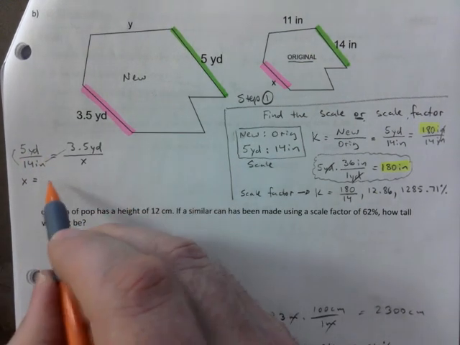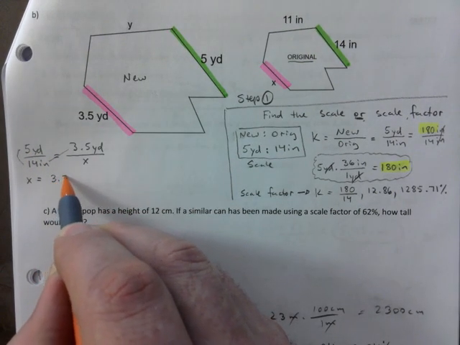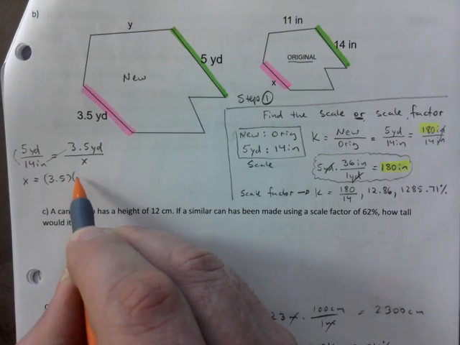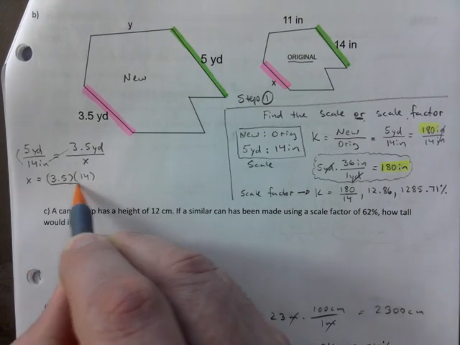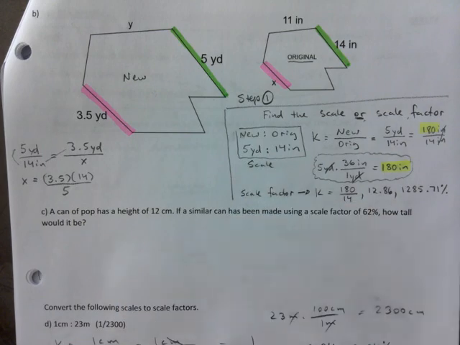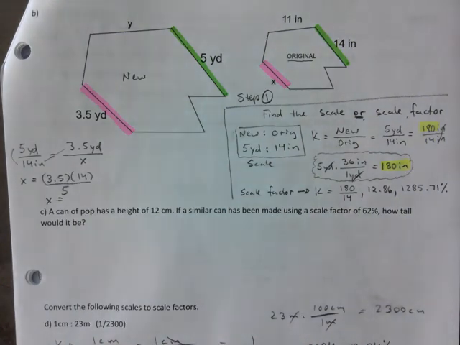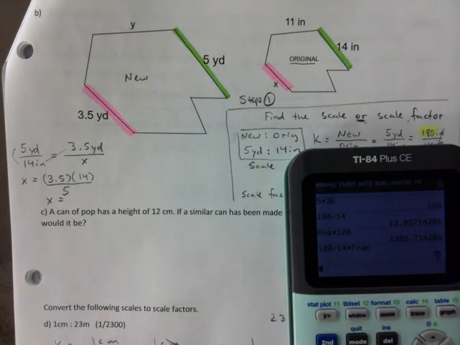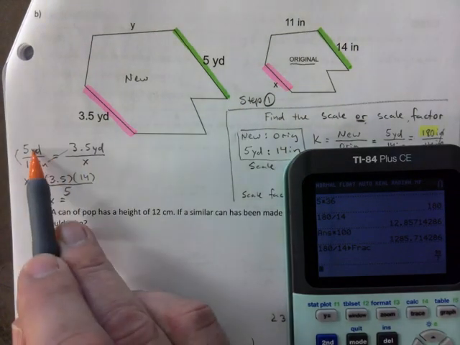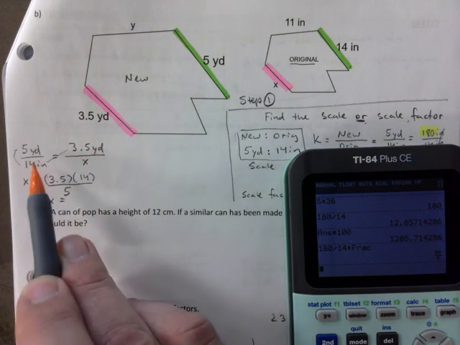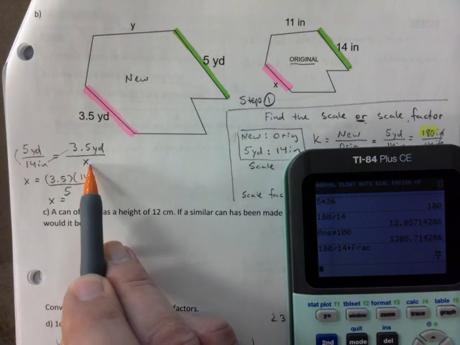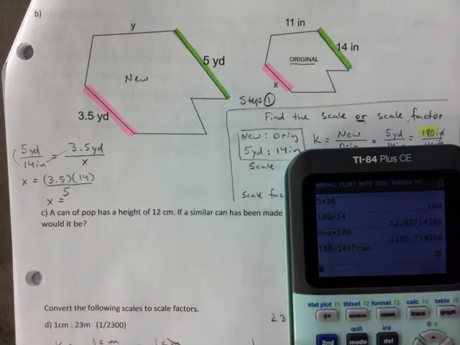It's a bit of a shortcut, right, from what some of you are used to, but that's okay. I think we all have seen cross multiplying and dividing quite often. And what's my answer going to be, guys? If you have yards and yards, then your answer will, if this is inches, this would also be in inches, right?